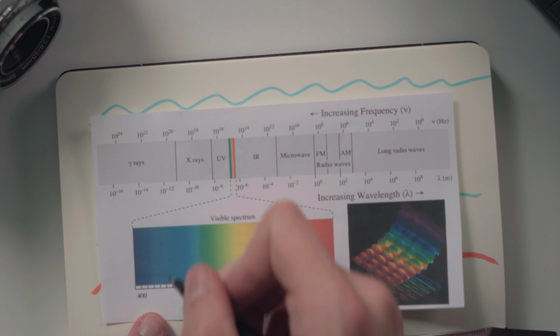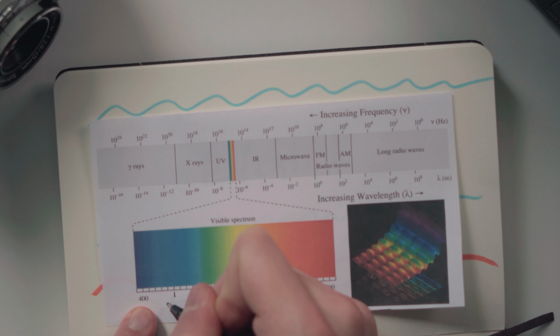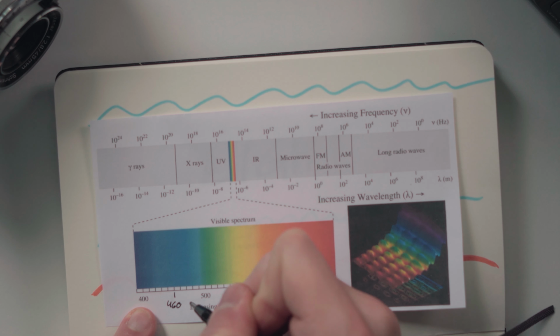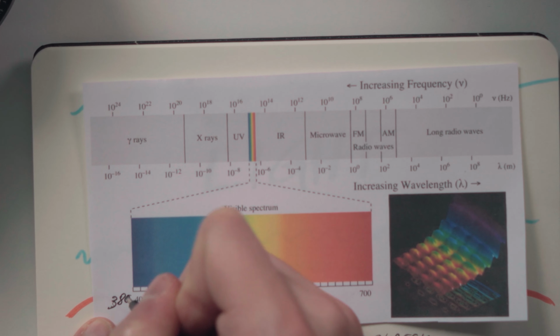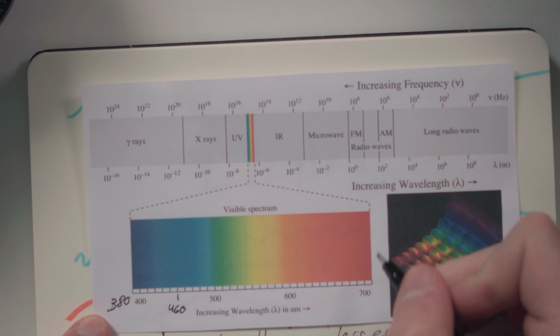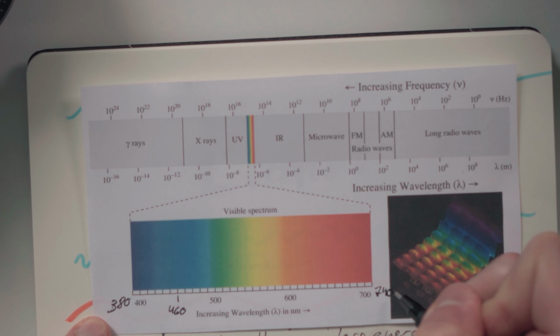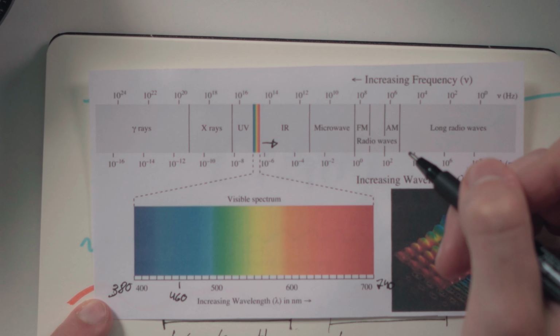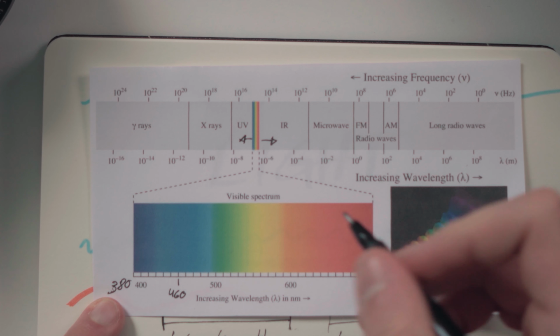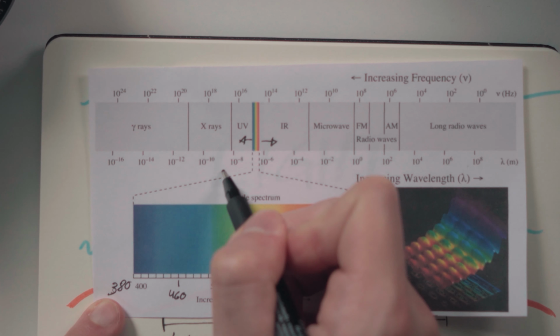Each wavelength corresponds to a color. For example, 460 nanometers is a blue tone. The visible spectrum reaches from about 380 nanometers, which is violet, to 740 nanometers, which is red. If we go further to the right on this scale, we have infrared light, which isn't visible to the human eye. If we go further to the left from violet, we have higher energy photons in the ultraviolet range.